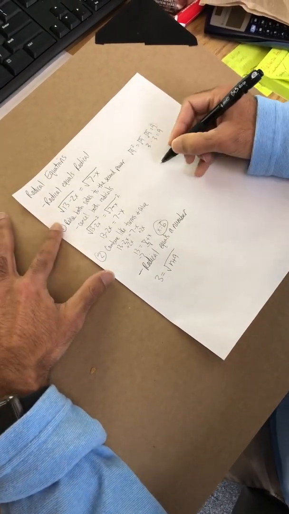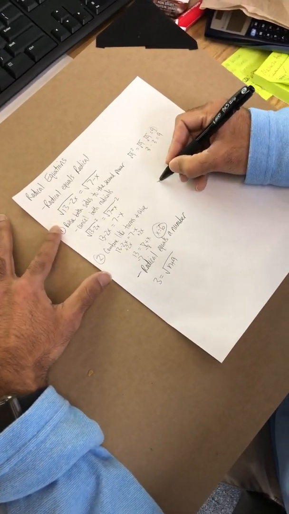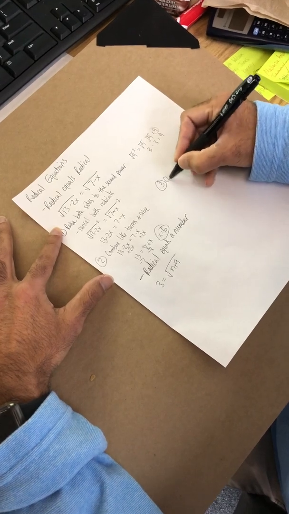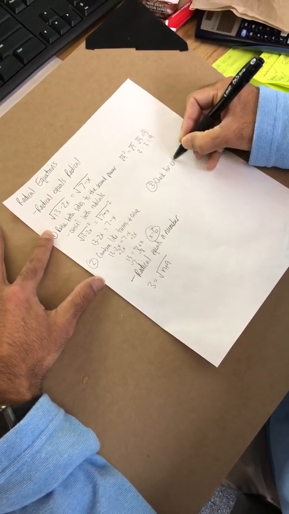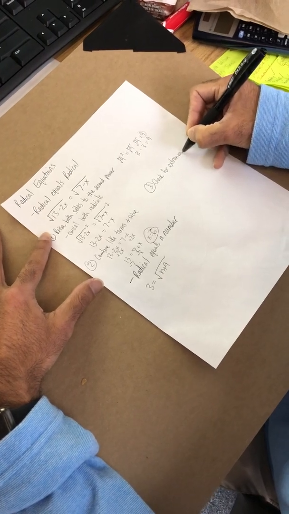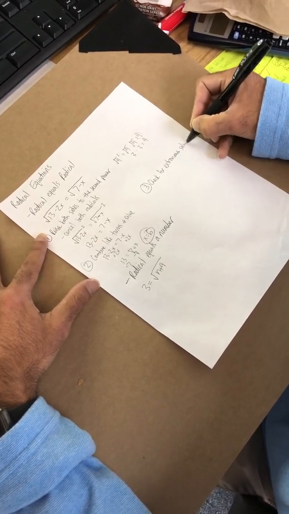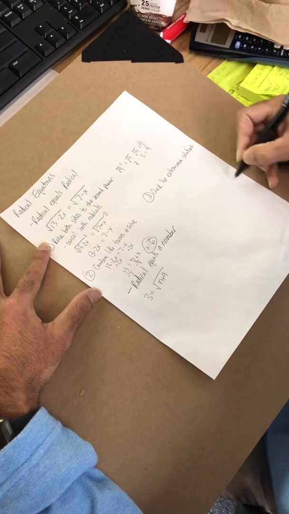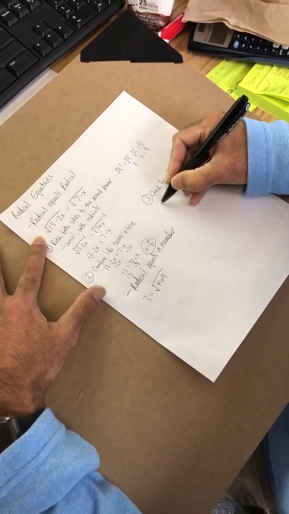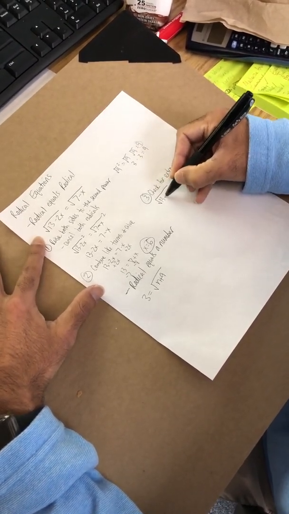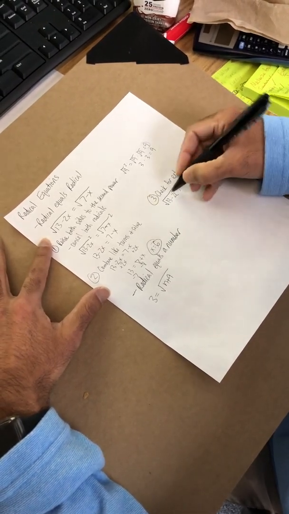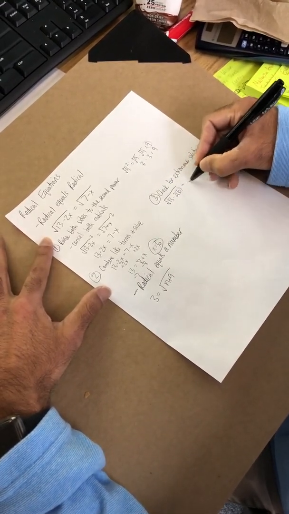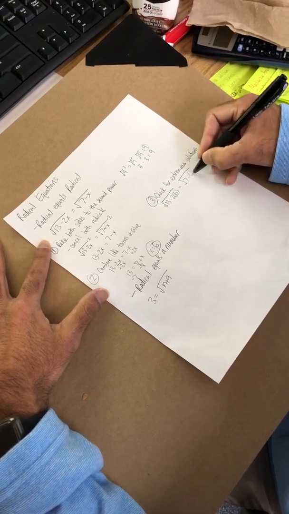But one extra step we have to complete is we have to check for extraneous solutions. Sometimes our answers will not work. So let's make sure. If we go back to the original problem, 13 minus 2, but instead of x, we're going to put in 6, equals 7 minus 6.